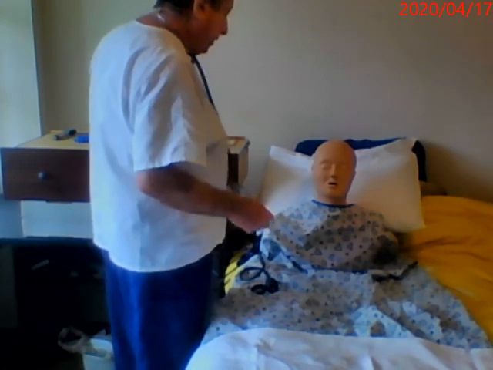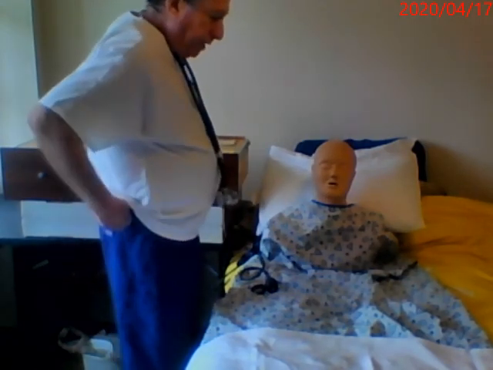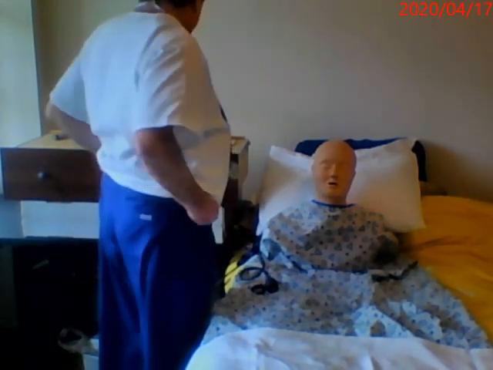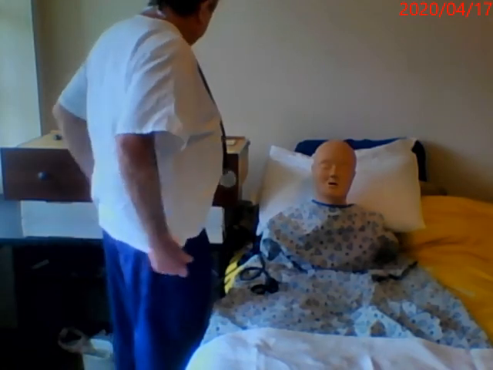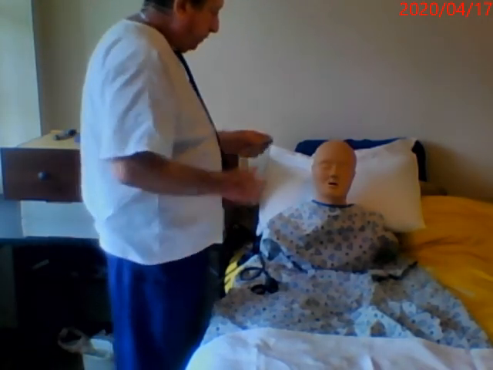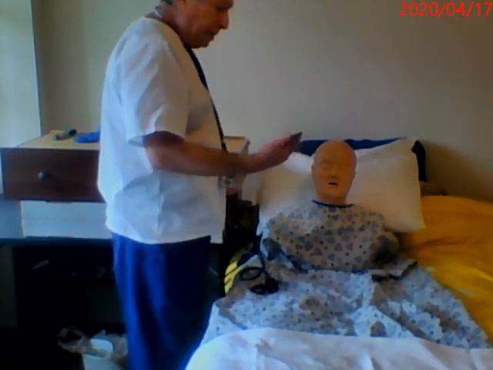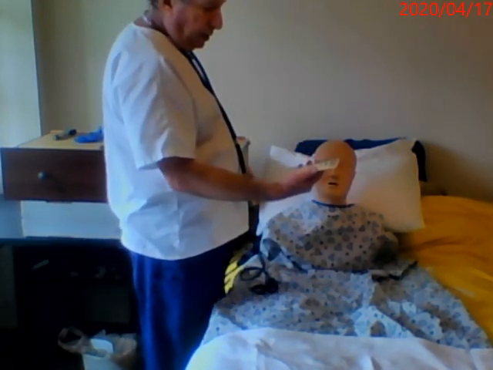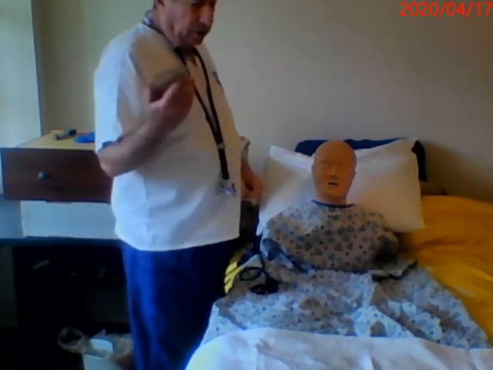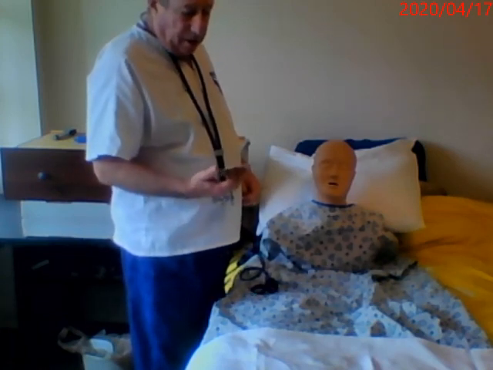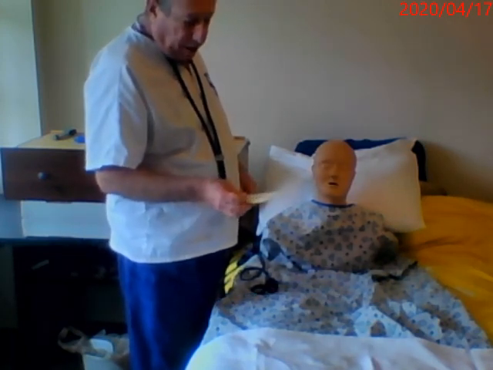Cranial nerve 2 is eyesight, optic nerve. What I'm going to do for optic nerve is check his visual acuity. And this is a small chart. It's not a Snellen chart. If I had a Snellen chart, I'd have him stand up at 20 feet and do it. This card's done at 14 inches.